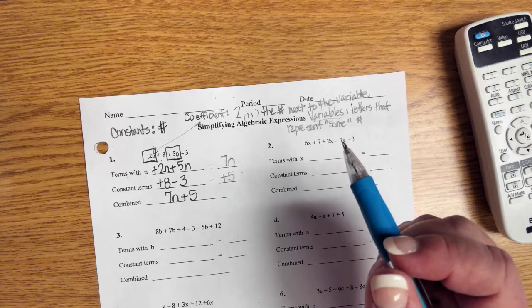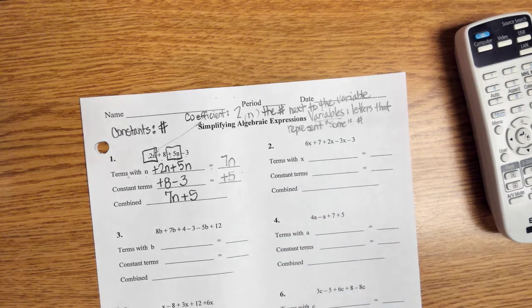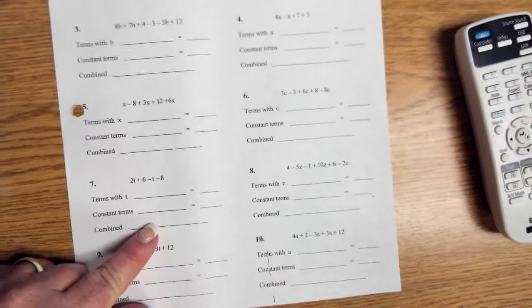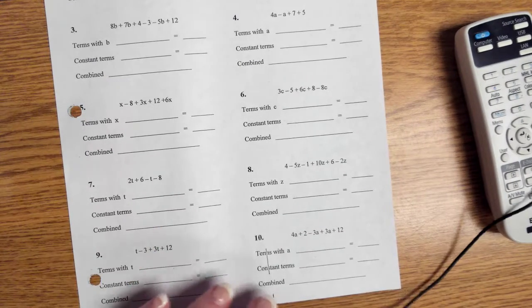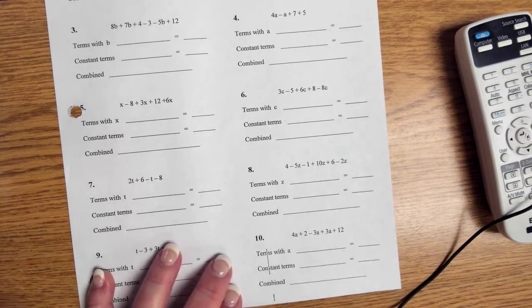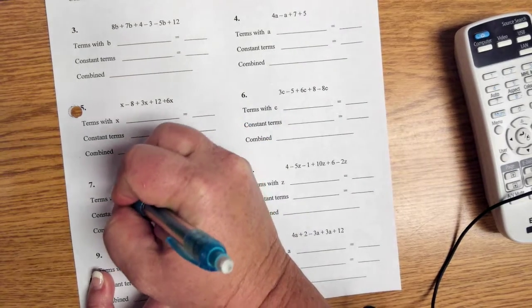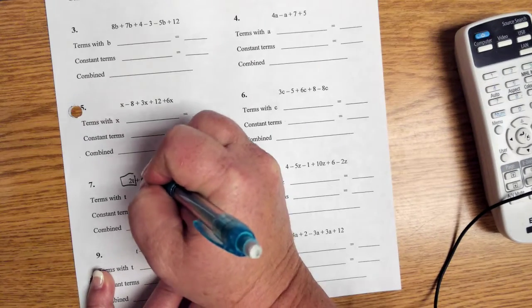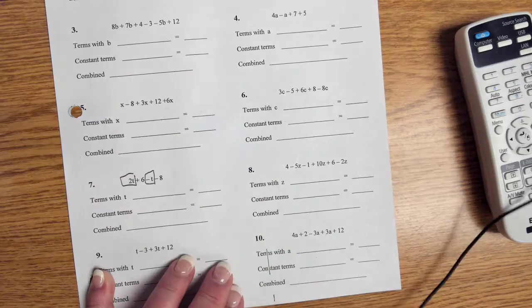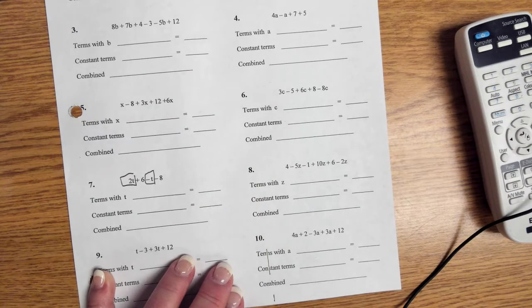All right, I want to look at number 7. Terms with t. So terms with t, I'm going to box, and I'm going to box the sign in front of my t's. And if you want to use circle, that's okay. It's whatever system works for you.